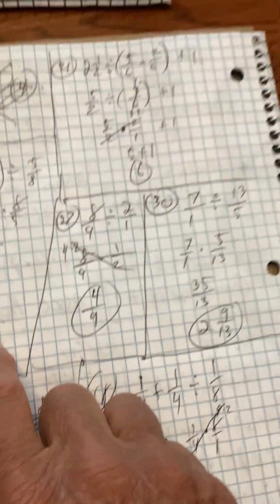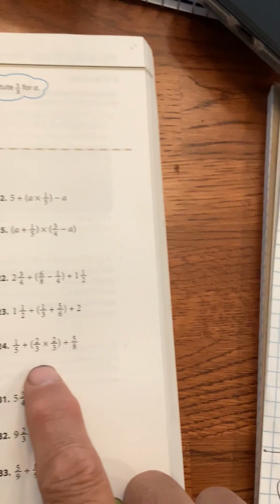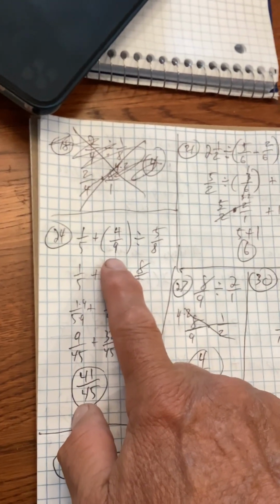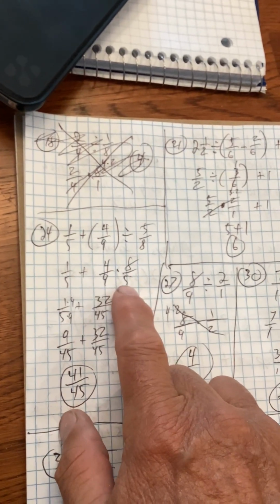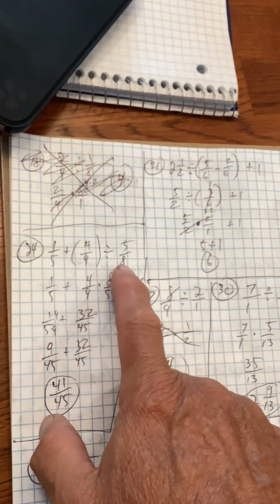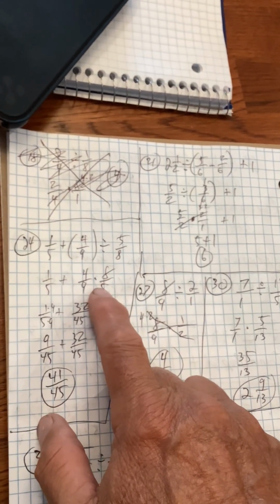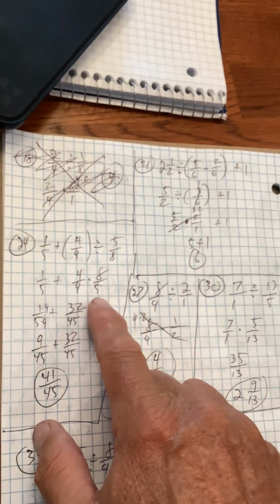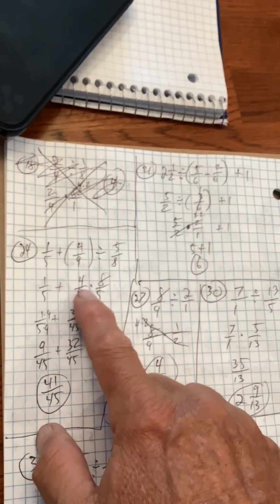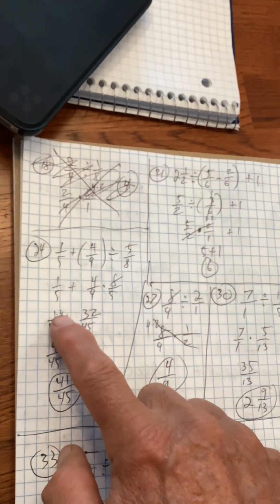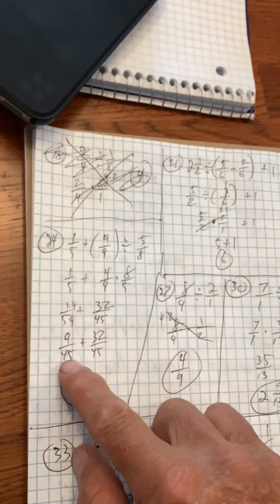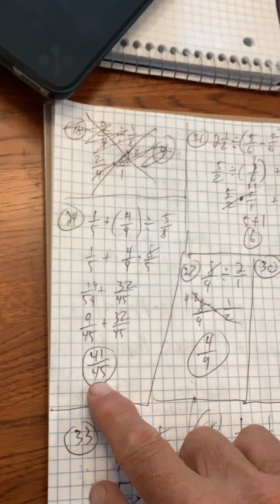Number 24. Again, you gotta do the parentheses first. 2/3 times 2/3 is just 4/9. I just did that right away. So you got 1/2 plus 4/9 divided by 5/8, which is times 8/5. And nothing cancels, so you get 32/45. So your common denominator is going to be 45, so times 9 times 9. And you get 41/45.